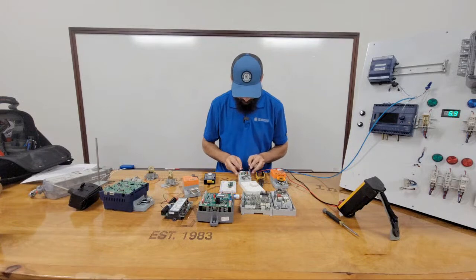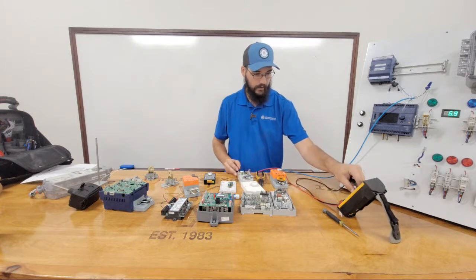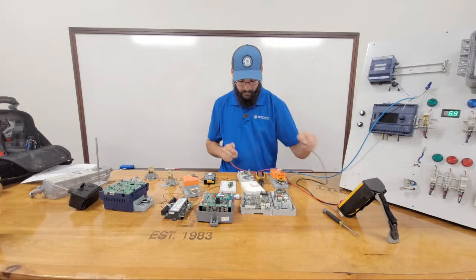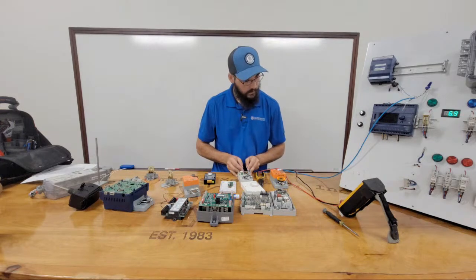So I'm going to go between the common and the counterclockwise and see if I can get any resistance. Now, this may not work, and I'll explain why in a second. I'm just curious if it will.